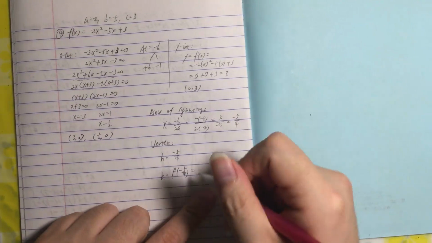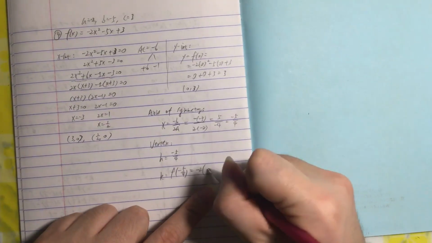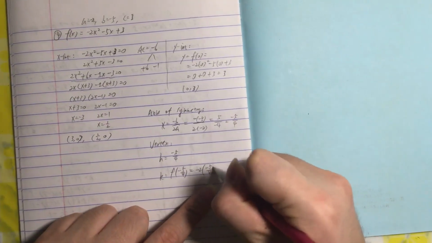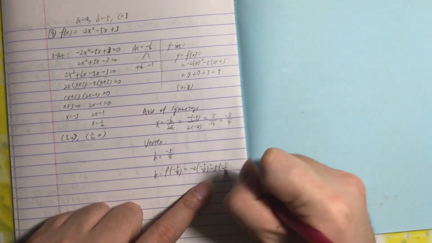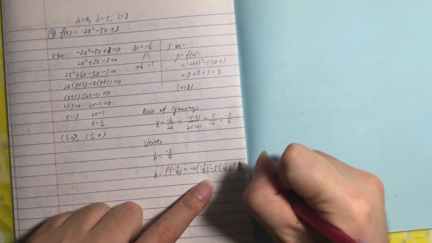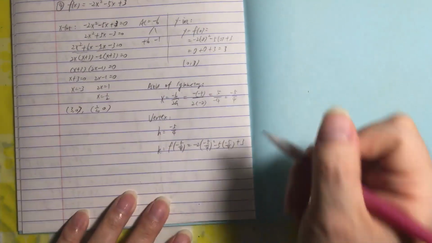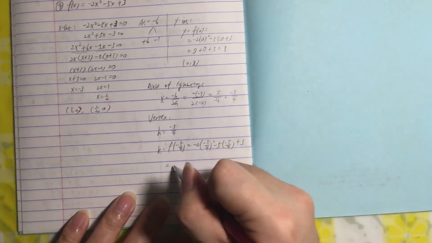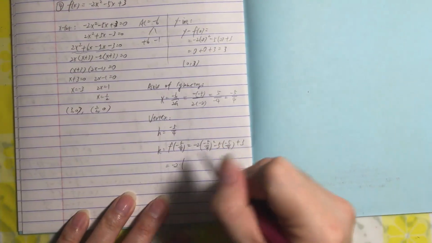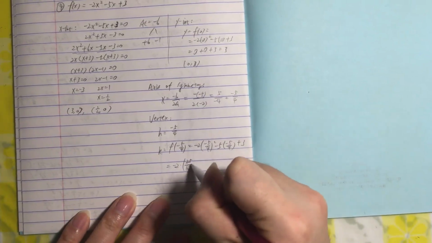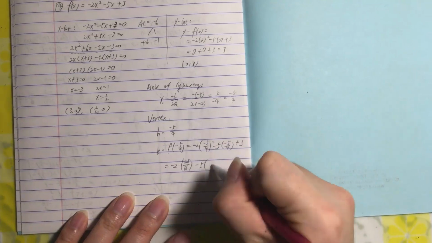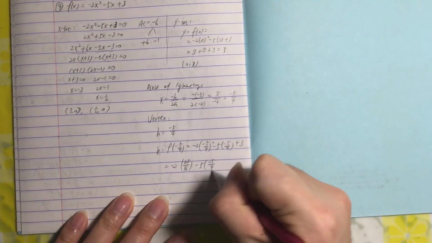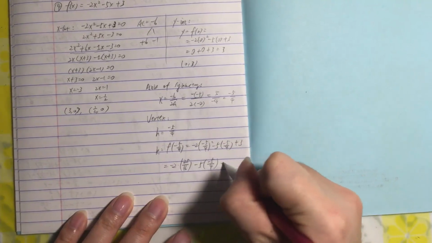If I plug in, we have negative 2 times negative 5 over 4 squared minus 5 times negative 5 over 4 plus 3. Then simplify: we get negative 2 times 25 over 16, double negative is positive, minus 5 times negative 5 over 4 plus 3.